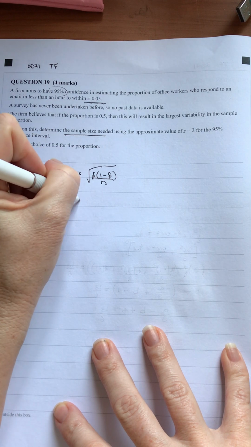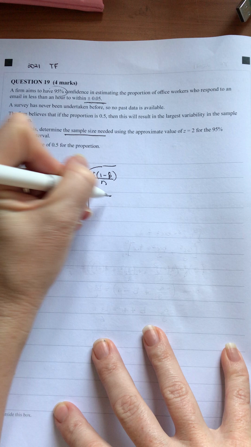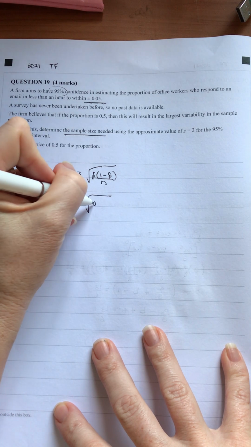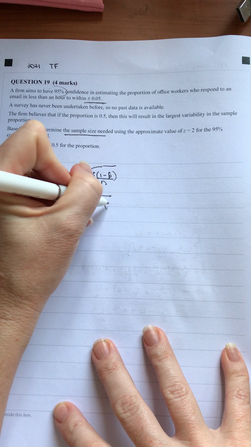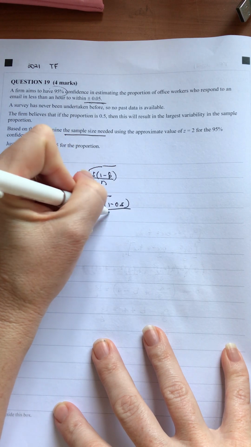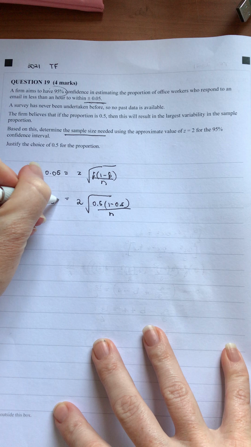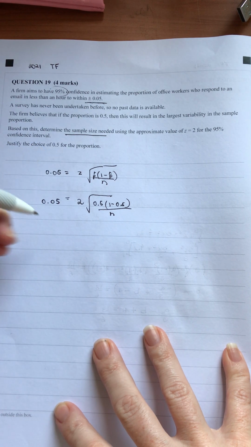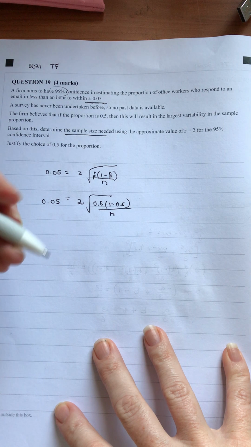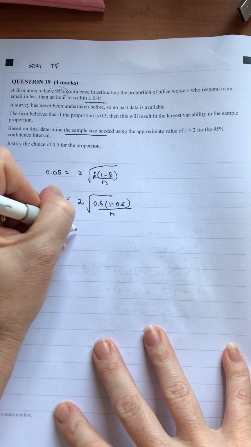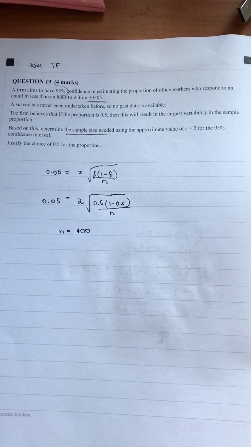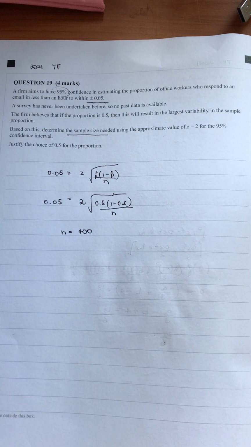We know that our z value is 2, we've been told that, and we're using 0.5 for the proportion. So we use that to solve for n, and we can rearrange that: dividing by 2 and then squaring, and you should get a value of 400. Then it goes on to ask you to justify the choice of 0.5.